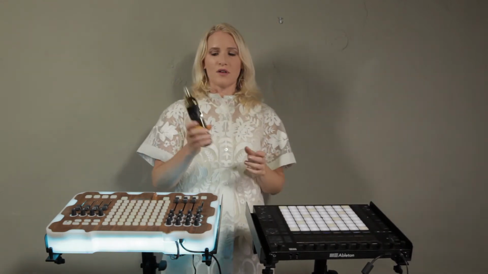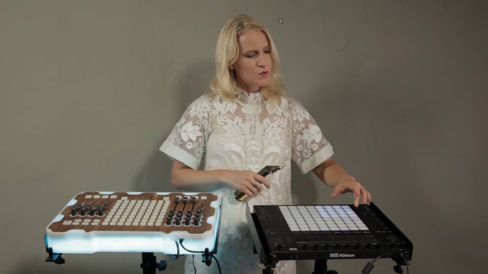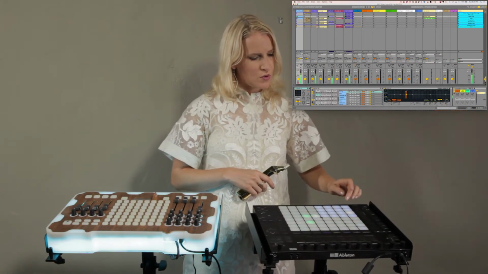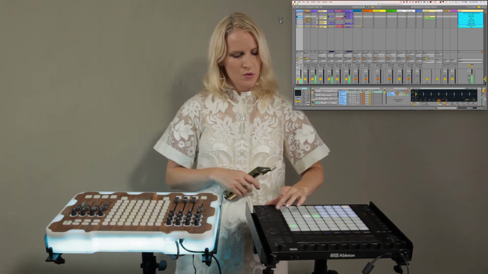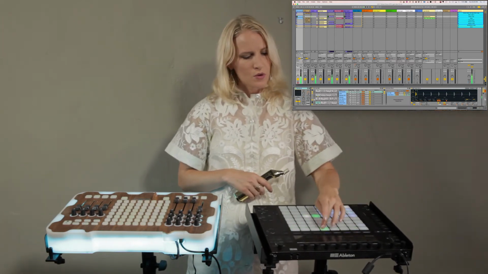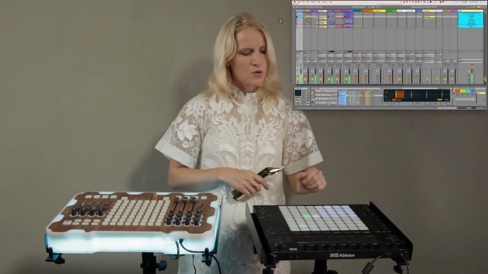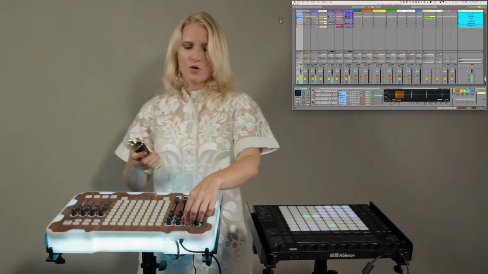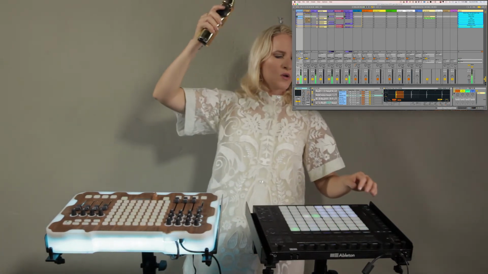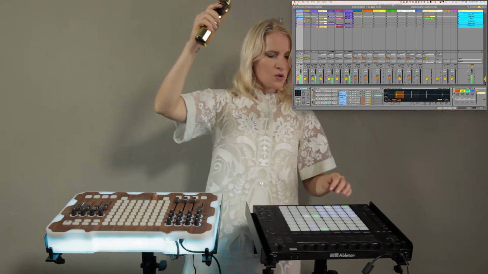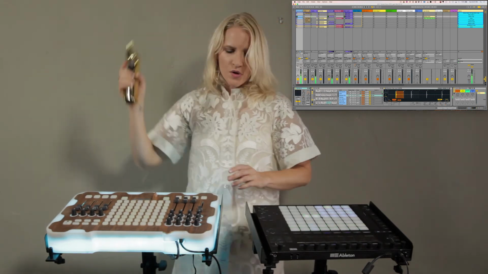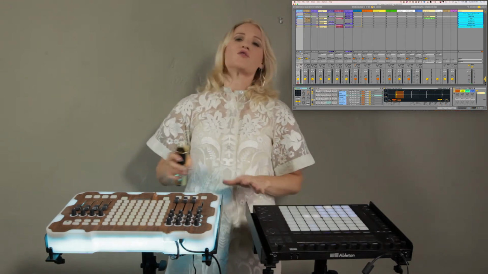Then I also have this Wii controller, which I have controlling Effectrix. So if I have a loop going on, it's controlling a stutter effect on Effectrix of all of the tracks.